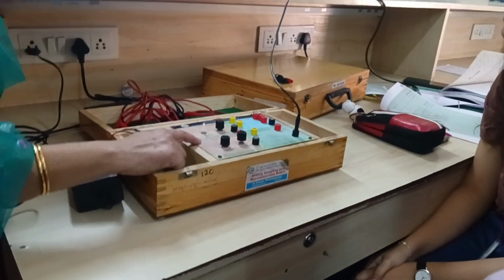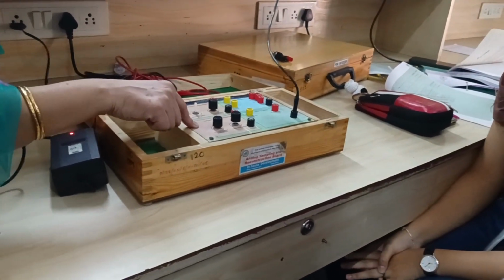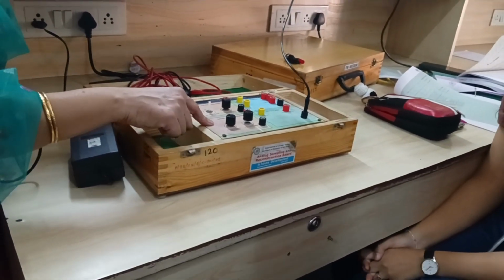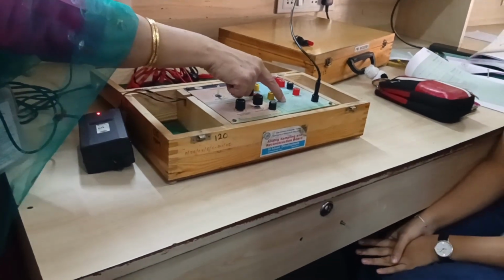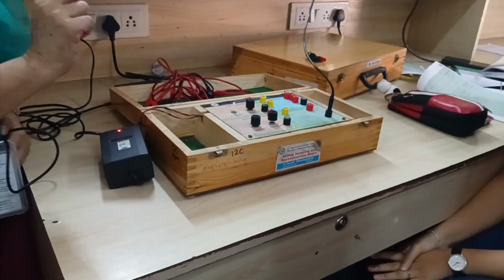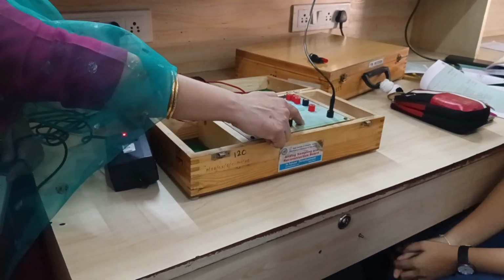What is this? Pulse generator. So this is a carrier signal. We call it pulses. A train of pulses will be generated here. This is your modulation. This is your demodulation. Now what you have to understand here is at what frequency you are going to get the demodulated signal back. That is what your sampling theorem is.